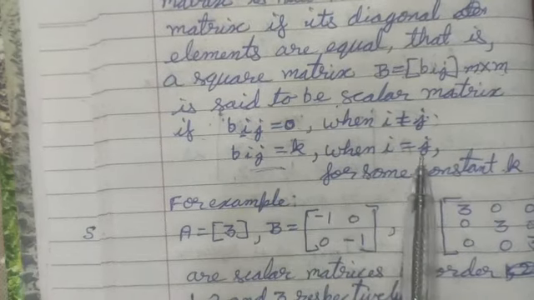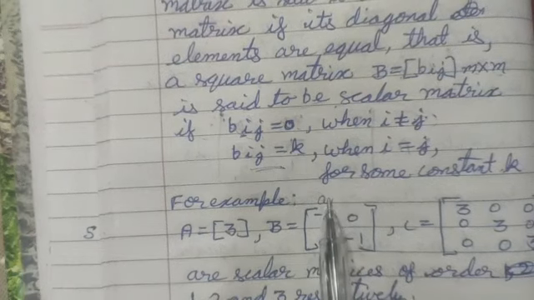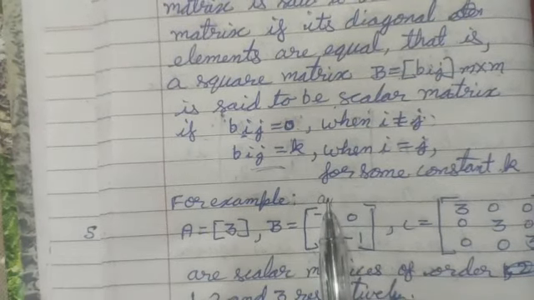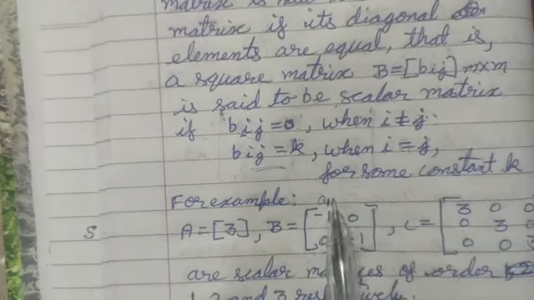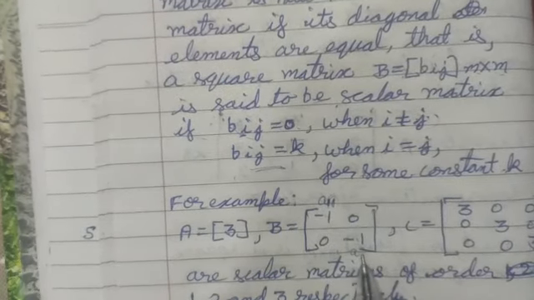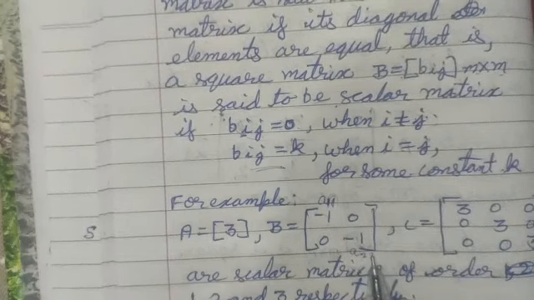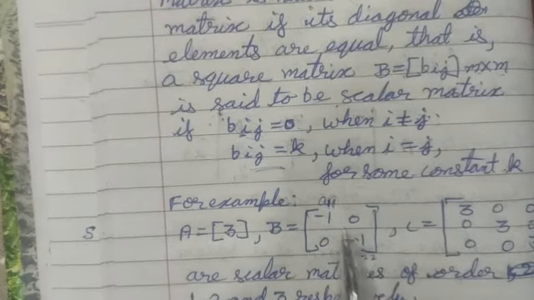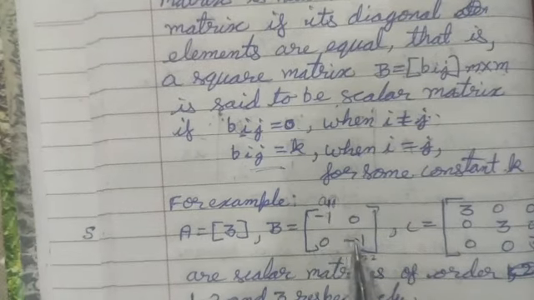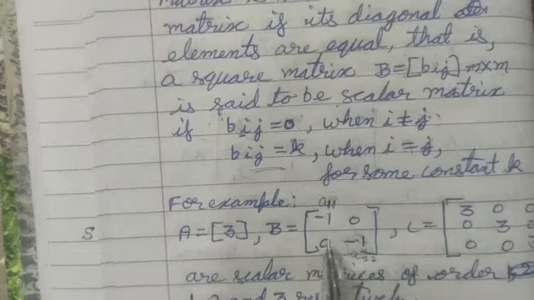When i is equal to j, this is a11, the row of the element is equal to the column of the element. In that case, the elements should be equal. Now this is a22, the row of the element is equal to the column of the element, and in both the cases the element is the same, that is -1 and -1. So it is a scalar matrix.